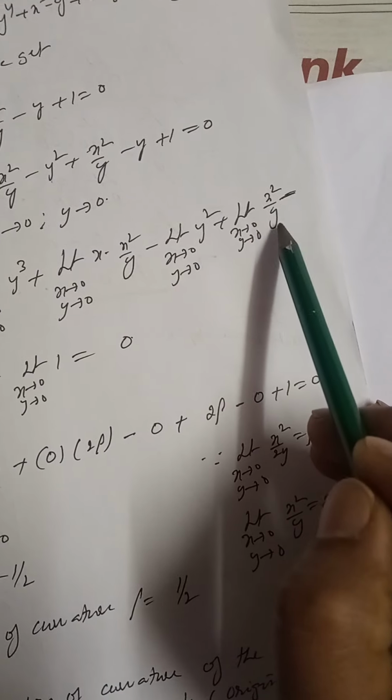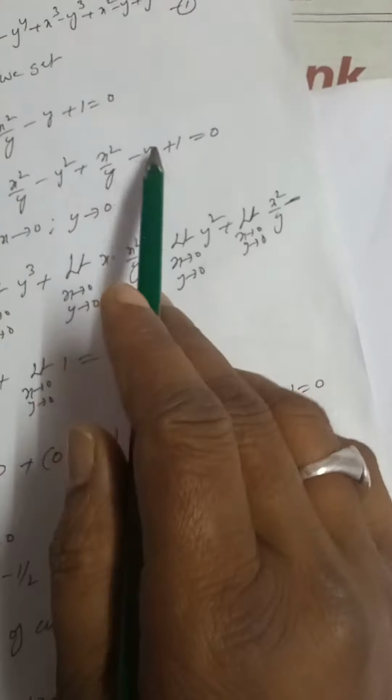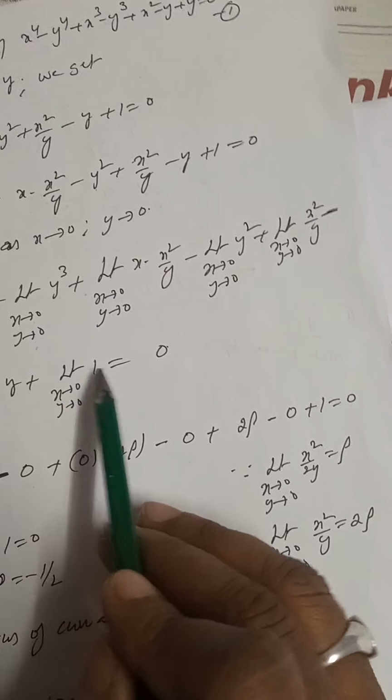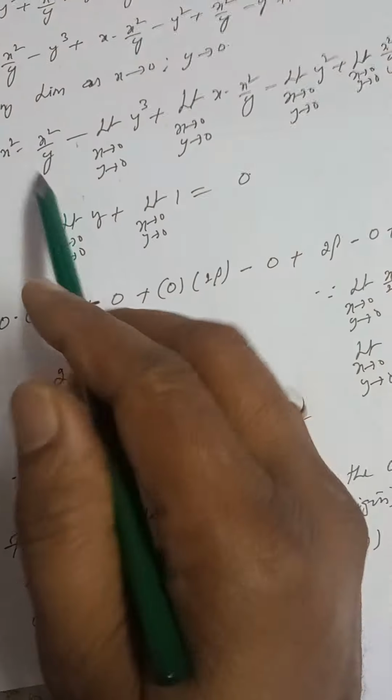Limit x tends to 0, x square by y, minus this term, limit x tends to 0, y tends to 0, y, plus limit x tends to 0 of the constant 1, is equal to 0. Now simplify this one.